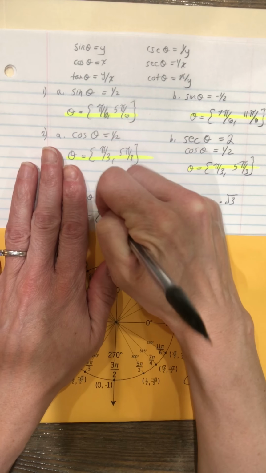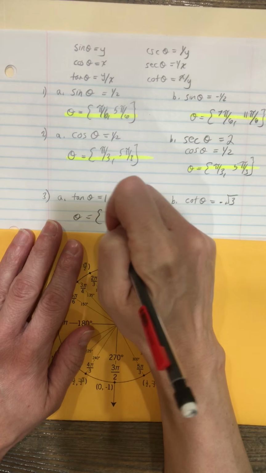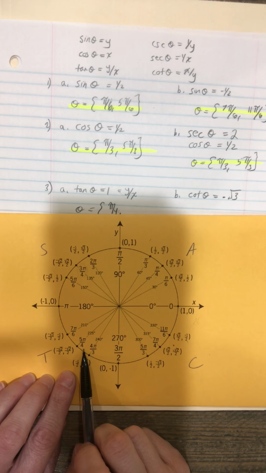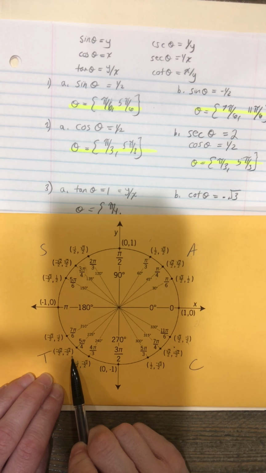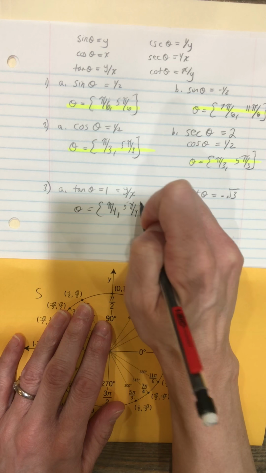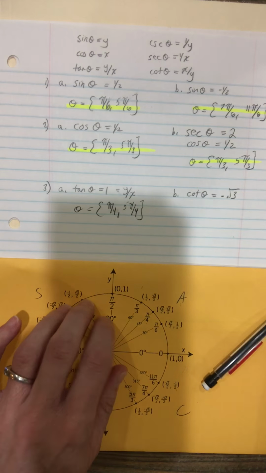Now, if I look again, I have to look in quadrant 3. When are x and y the same exact thing? Right here at 5 pi over 4. I have negative root 2 over 2, negative root 2 over 2. So those would be my two solutions to when tangent was equivalent to 1.